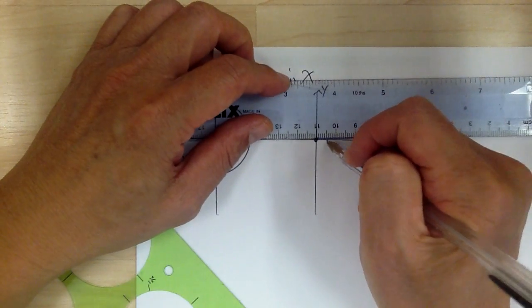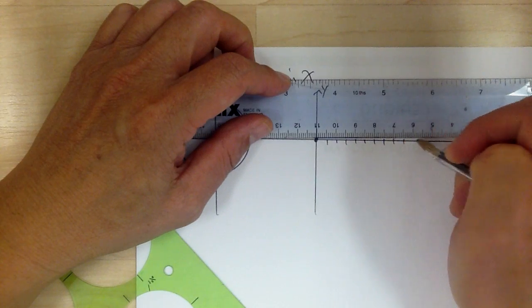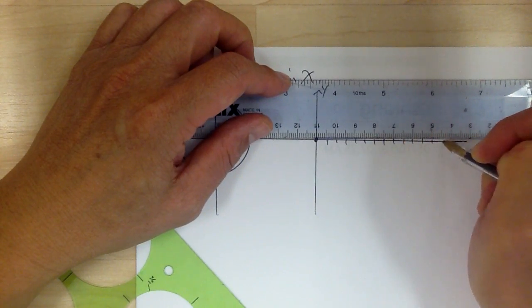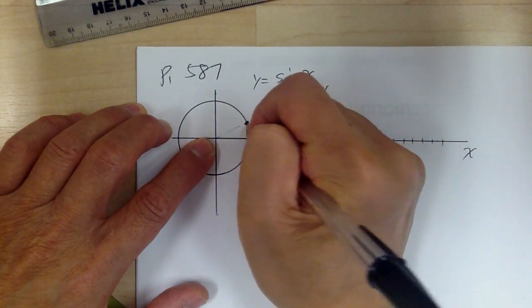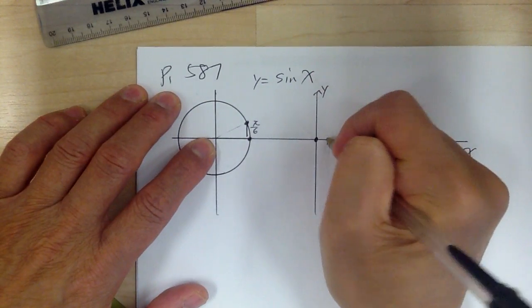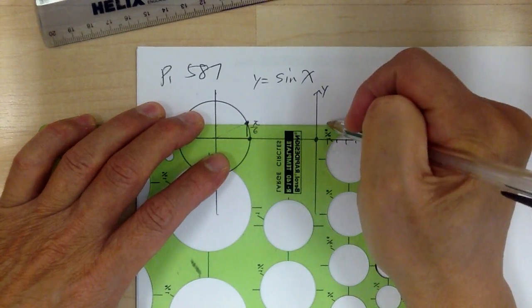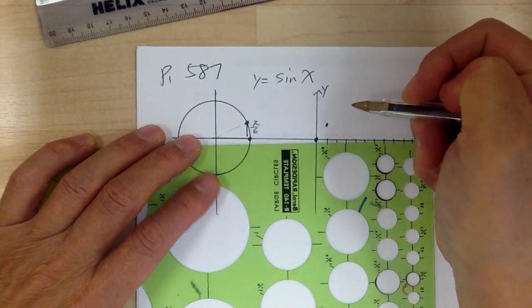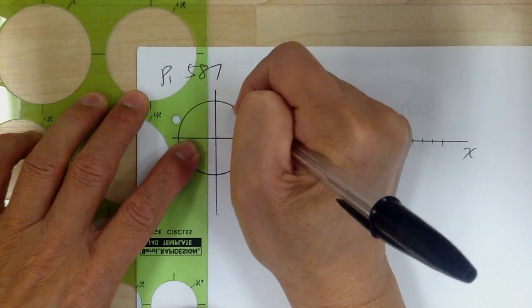So this is pi over 6, and you just go straight across. That's the point right over here. And then the next one is pi over 3.